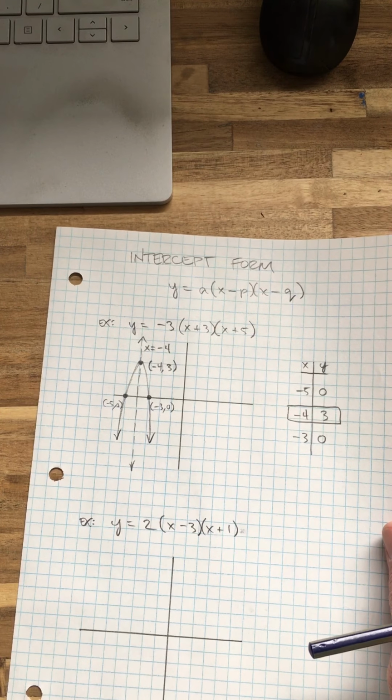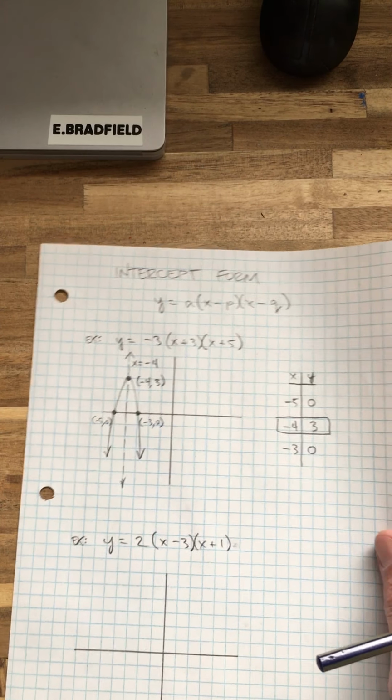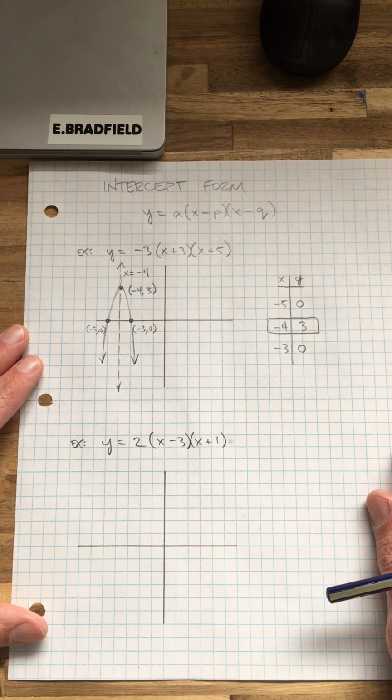Computer out of the way here. Okay. All right, there we go.